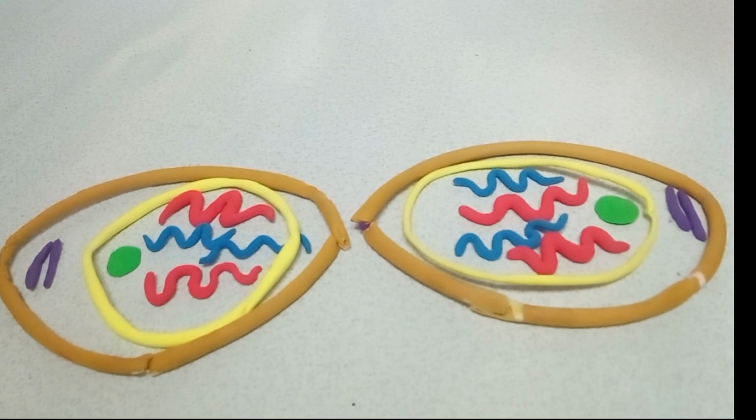Now that we are done with the simulation of the different stages of mitosis, let us proceed to the simulation of the different stages of meiosis. Meiosis involves one division of the chromosomes followed by two divisions of the nucleus and cell. The result is that the number of chromosomes in each cell is reduced by half. The diploid parent cell gives rise to four haploid daughter cells. Meiosis occurs in the formation of gametes, sperm and ova, in animal cells.